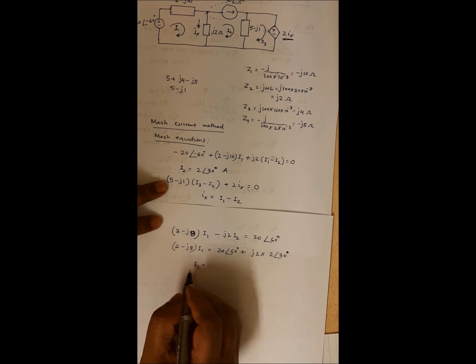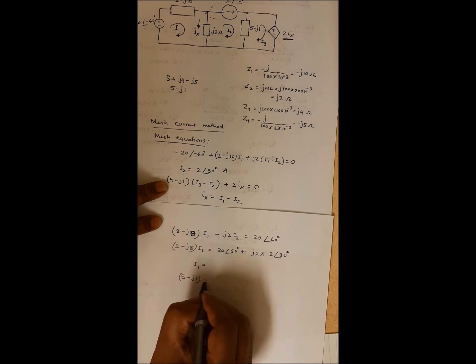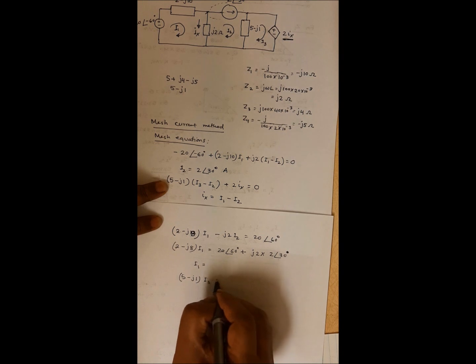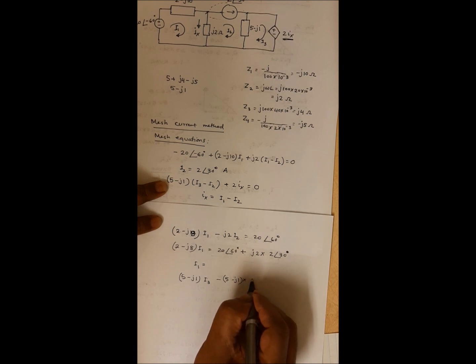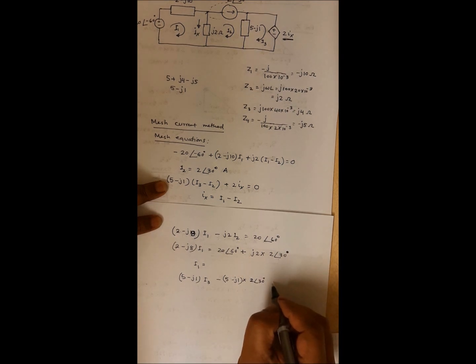Then from this equation, you can write 5 minus J1 I3, 5 minus J1 I2 is equal to 20∠30, and plus 2Ix, where Ix is equal to I1.